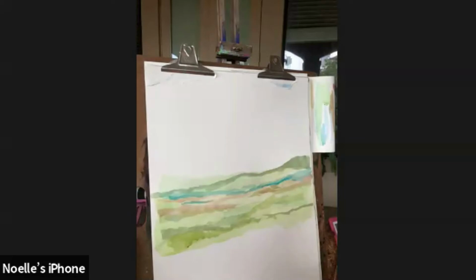Now, if your water is looking green, I usually have 2 containers because I like to keep my colors pure, and I don't like to have to get up and change my water. So if your water is looking a little green, make sure that you get clean water. So I am going to create pinks, which is basically red and water.